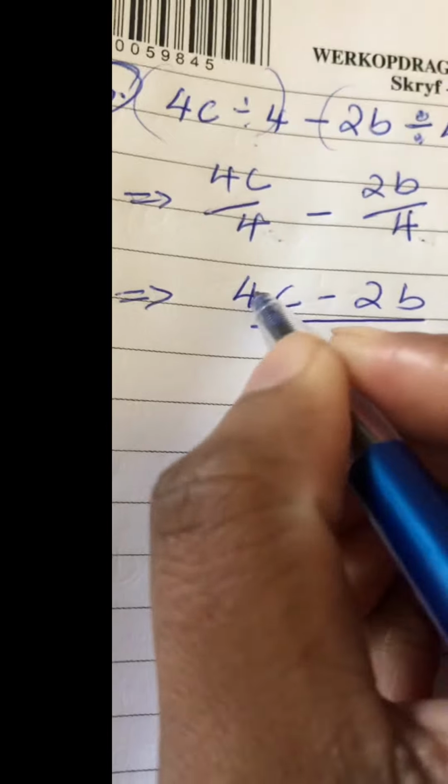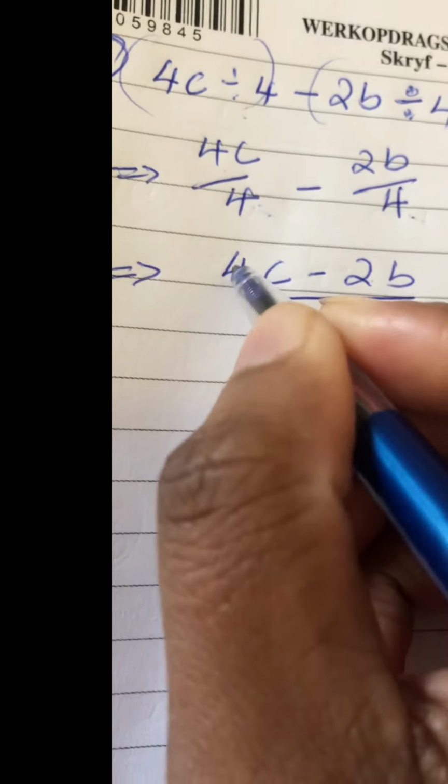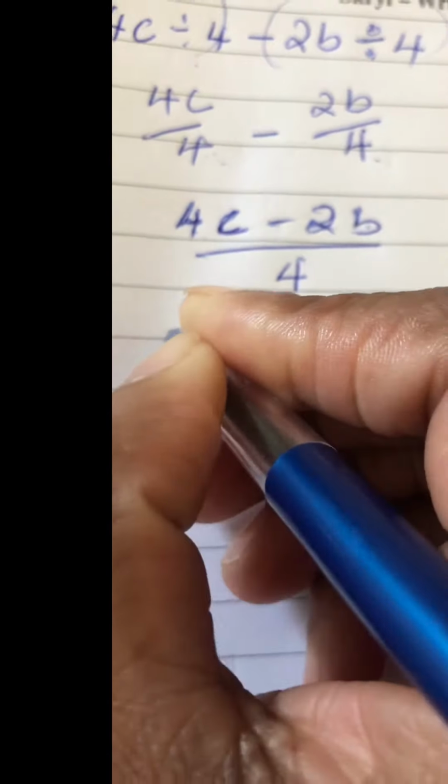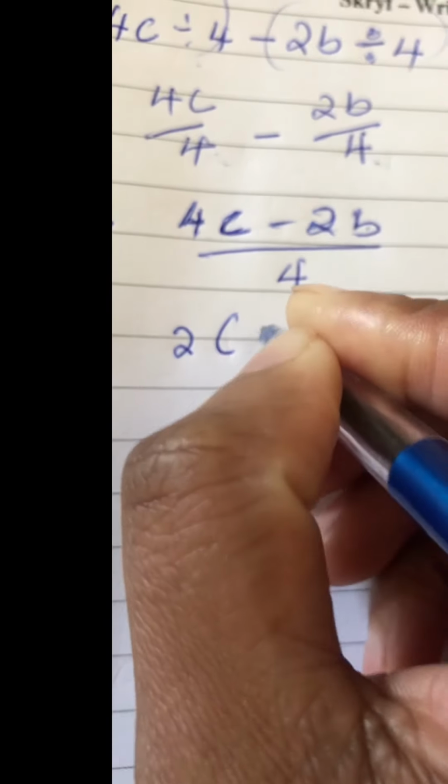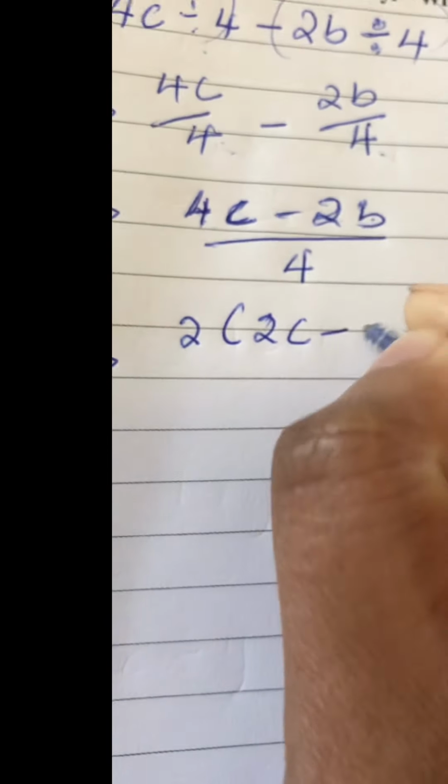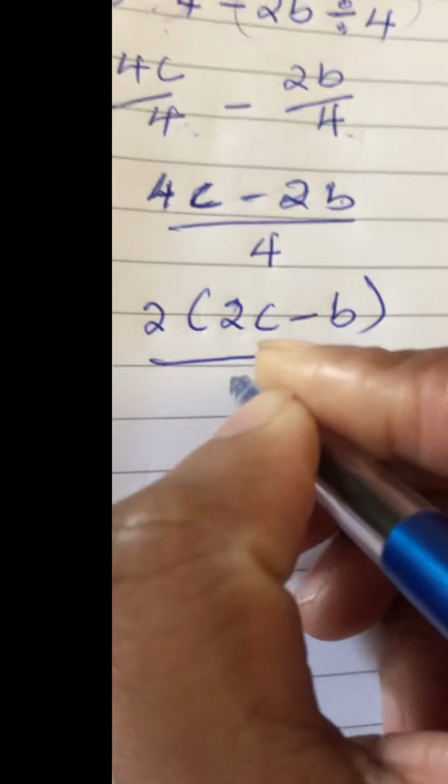And then from there, we can take out the common factor in this step. Our common factor is going to be 2 into 2c minus b all over 4.